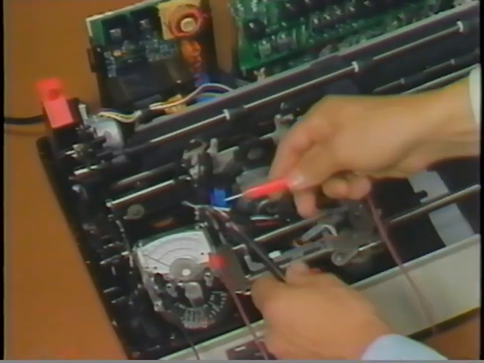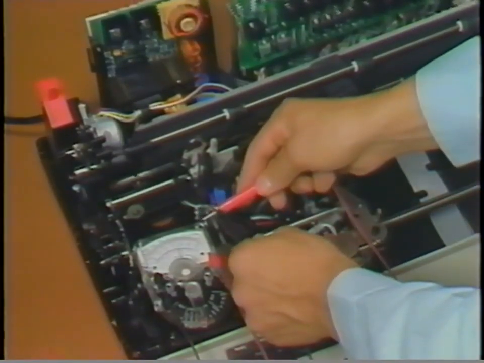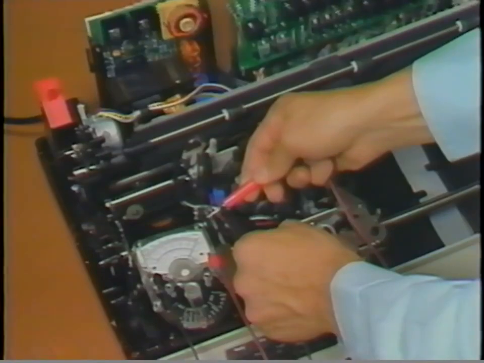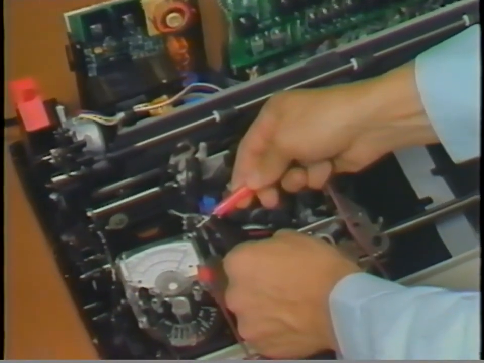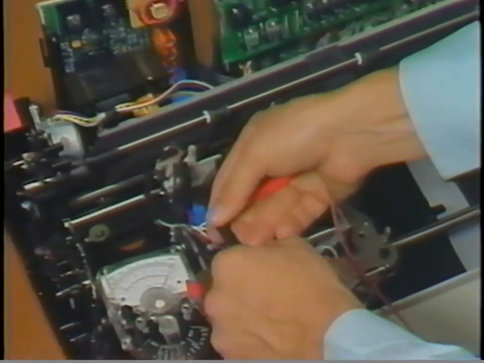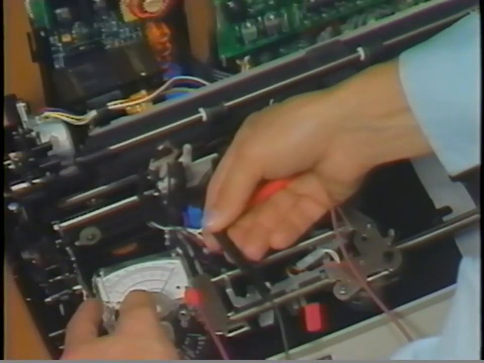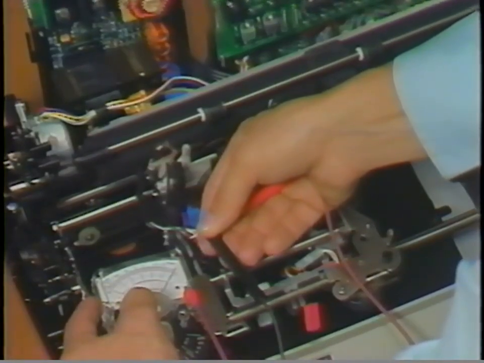This section covers checks of some of the parts in the carrier. To check the hammer solenoid, you must first perform a resistance check of the solenoid. Carefully zero your meter on the R×1 scale. Remember to turn the power off.